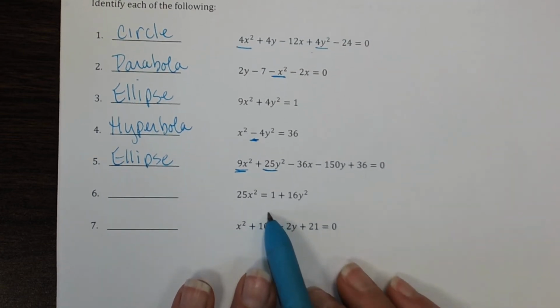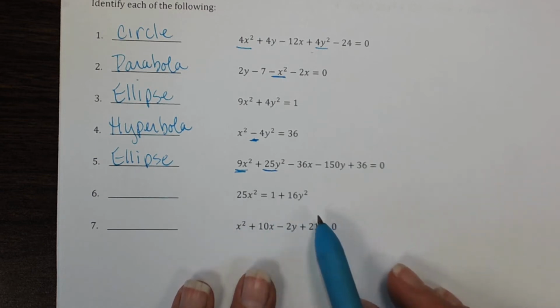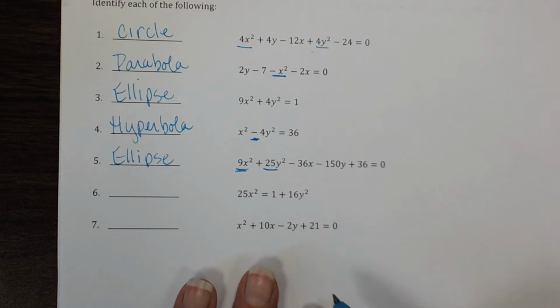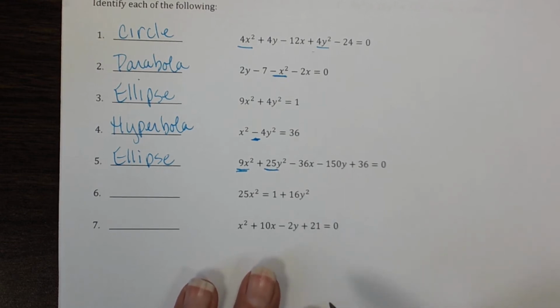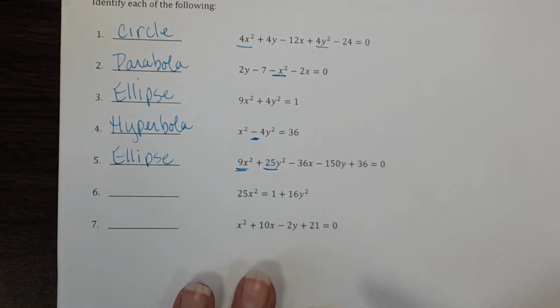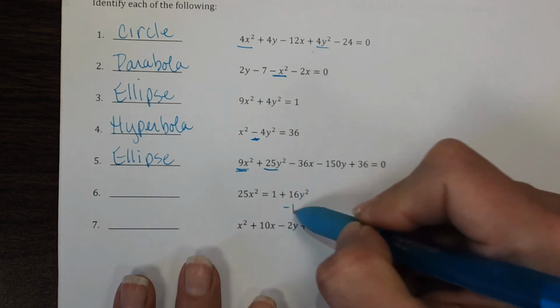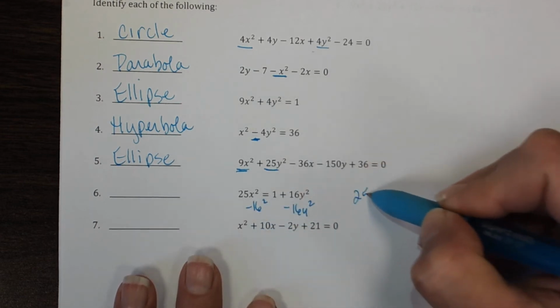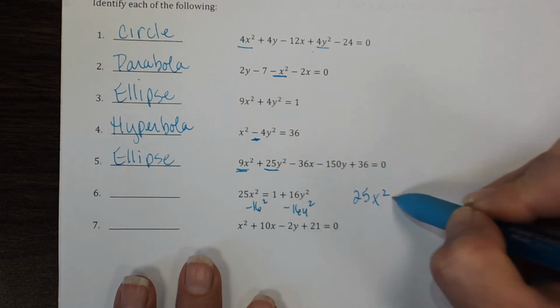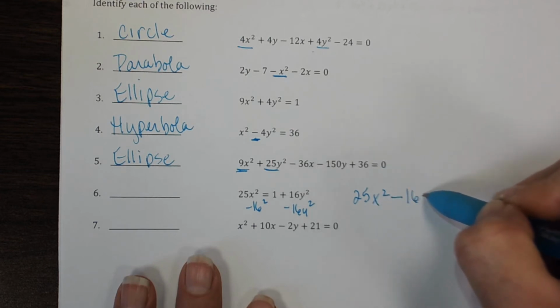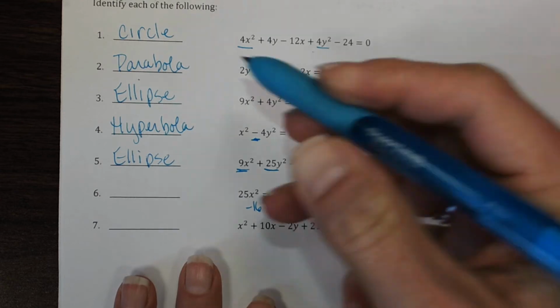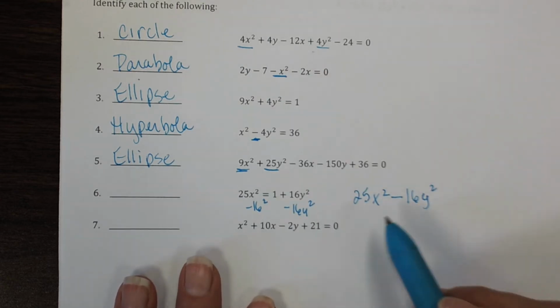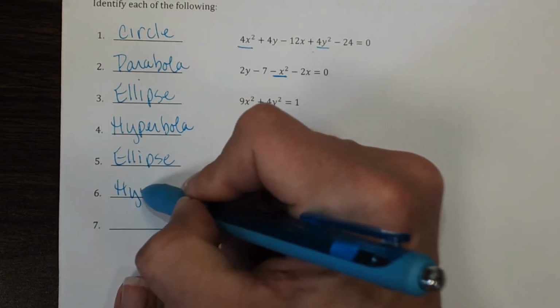Okay, now when you look at this one, right off the bat, it sort of looks like it could be a, they're both positive, but remember that the square terms have to be on the same side in order for you to know if they have the same sign. So when I subtract that 16y squared, now all of a sudden I have 25x squared minus 16y squared. So that minus tells me it is a hyperbola.